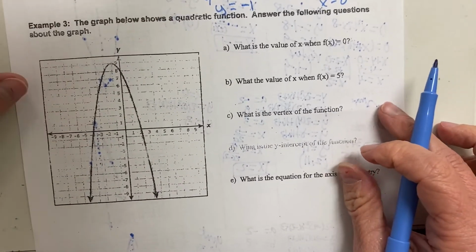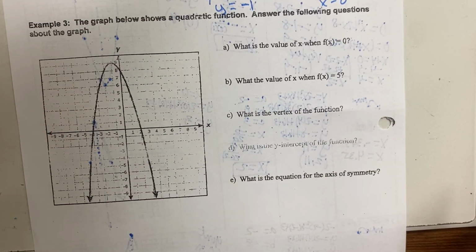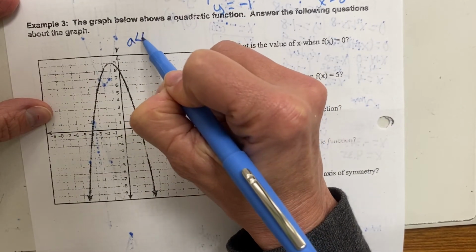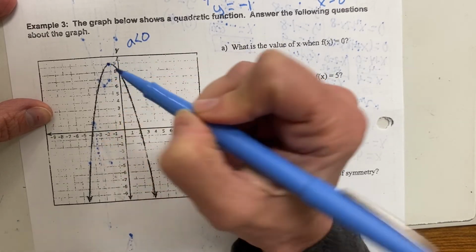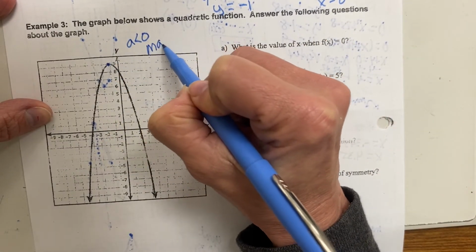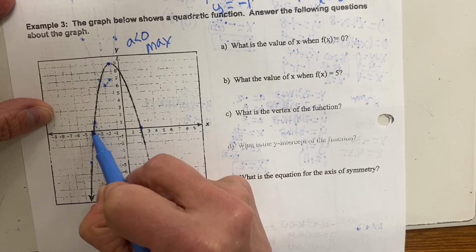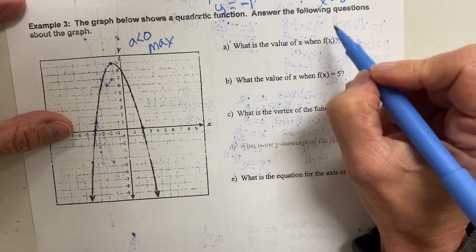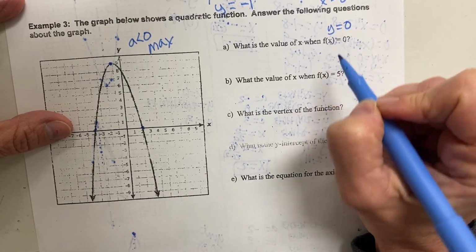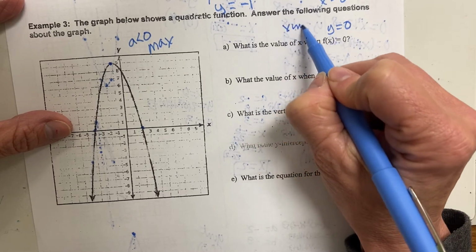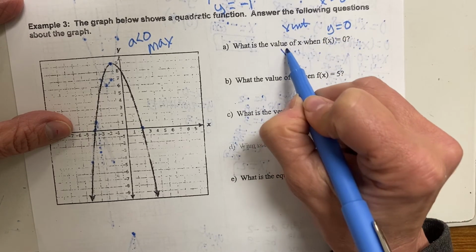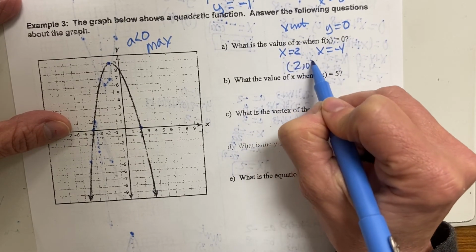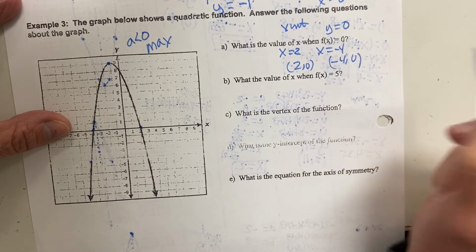The graph below shows a quadratic function. Answer the following questions about the graph. Before I do that, I know that a is less than 0. I know that this point is a vertex, and I know that this is a max. I know that these are going to be my x-intercepts. What is the value of x when f of x equals 0? This is when y is equal to 0. That's the definition of the x-intercept. And so the x-intercepts are when x is equal to 2 and x equals negative 4, or you can write it as (2, 0) and (negative 4, 0).